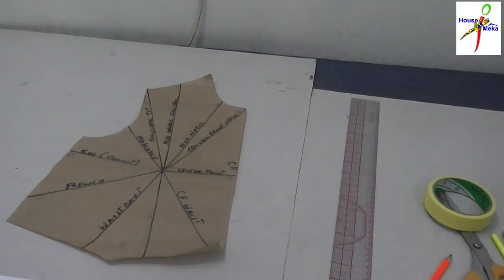That means the point of the dart, which is normally the bust point. The apex of the dart is the highest point of the dart. When it comes to the bodice block, it is the bust point for the front.